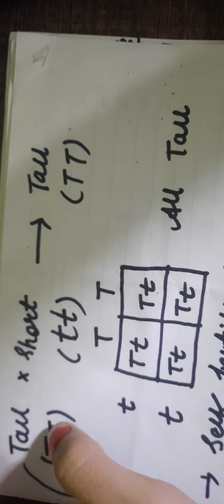Hello children, so today I am going to explain to you the concept of Mendel's monohybrid and dihybrid cross. Firstly, you might be thinking, what is this monohybrid and dihybrid? Monohybrid means whenever we are crossing two plants considering only one kind of trait. For example, whether the plant is tall or short, that is one kind of trait, right?